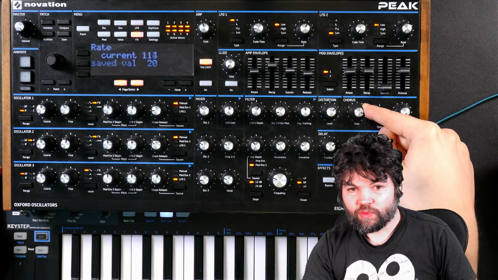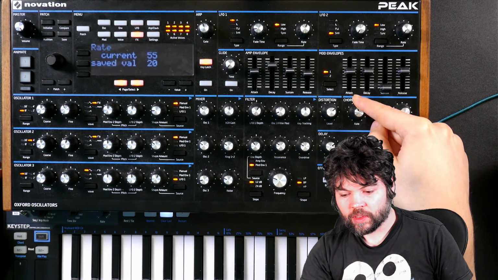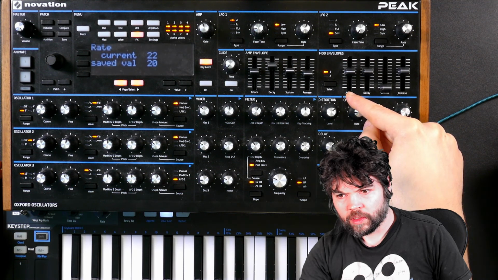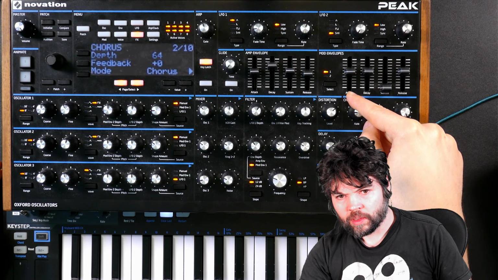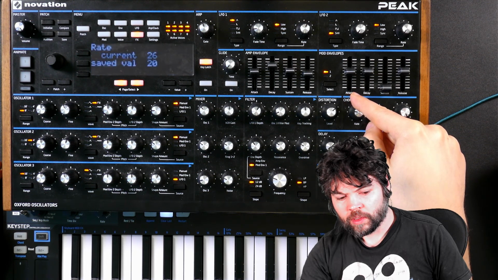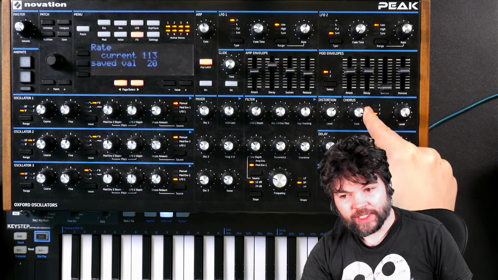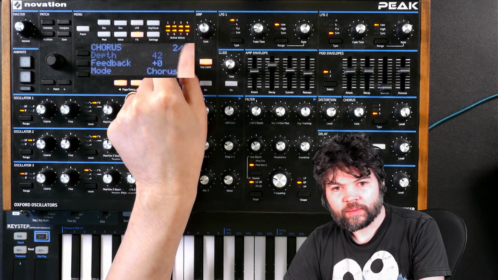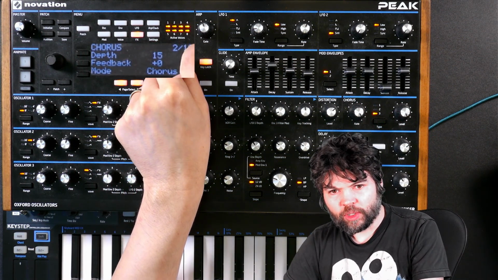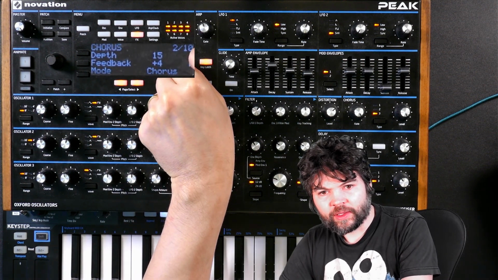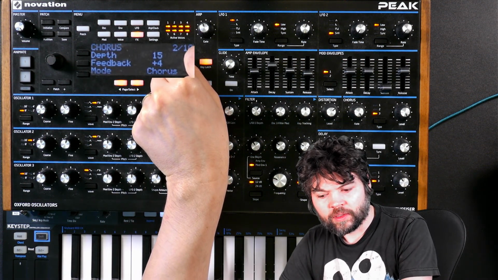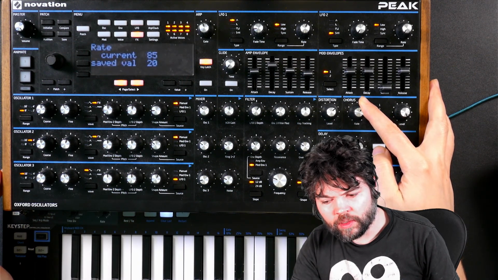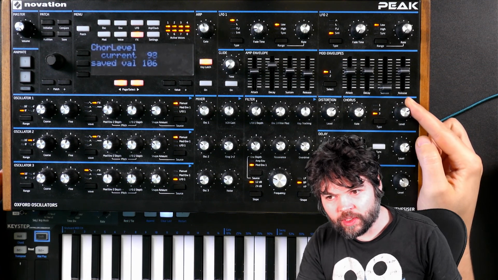Now I'm going to tune the rate. Another possibility is to tune the depth, so I can have it fast, but the motion less deep. Let's try some feedback. Let's slow it down a bit. And now let's adjust the wet dry mix.